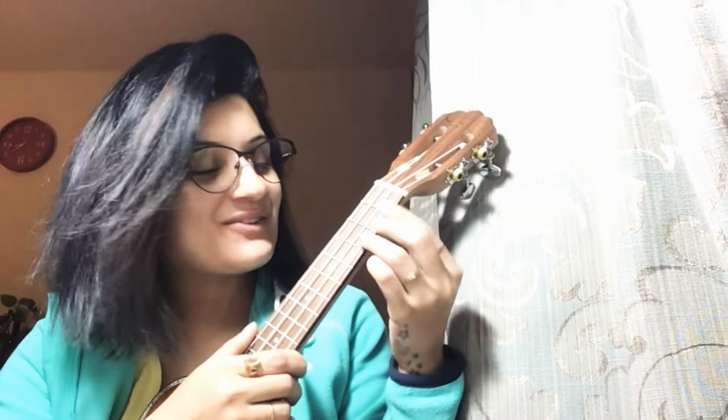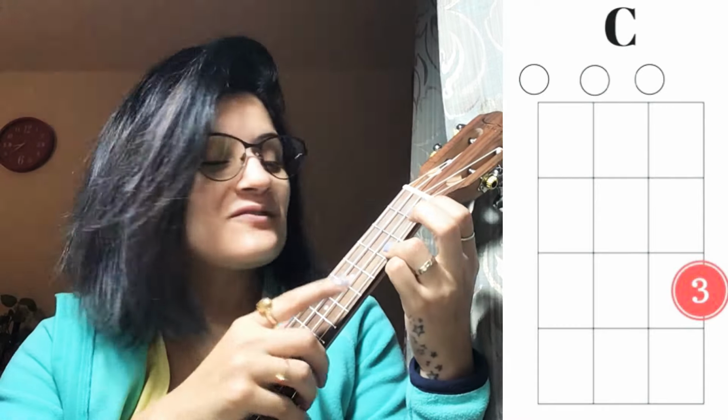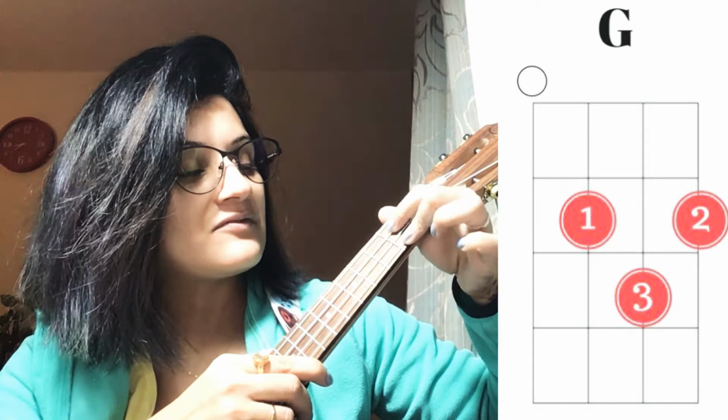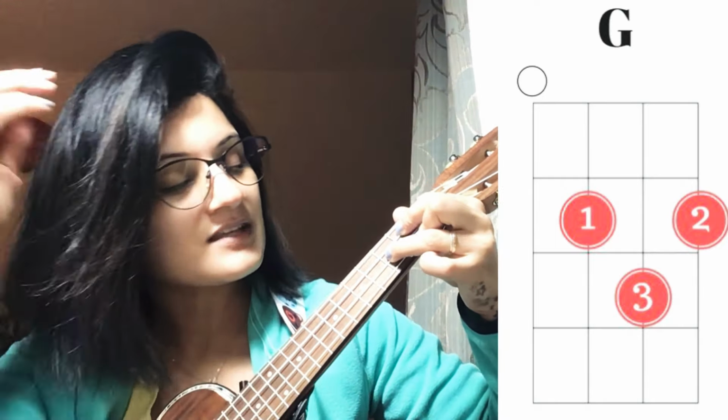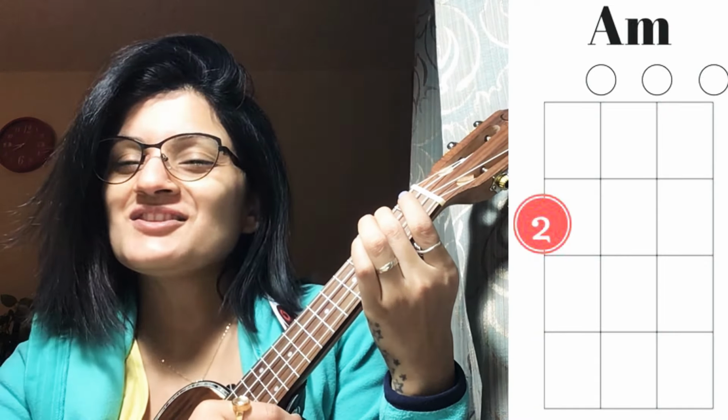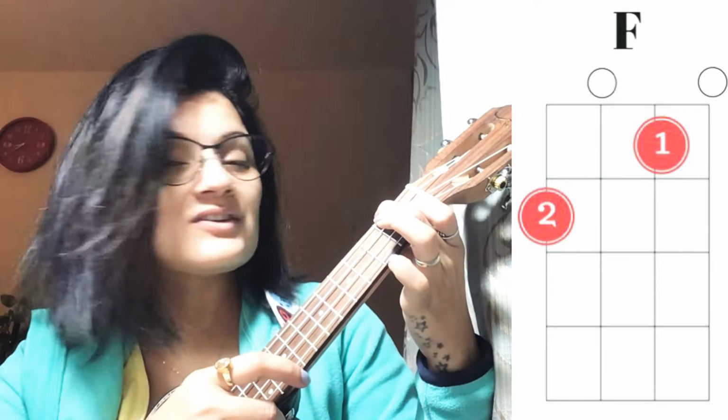The first chord that we're going to use here is a C chord. C is the first string of the third fret. Then we have G. G is basically the third and the first string of the second fret. Use your index and middle finger, and then your ring finger goes on the second string of the third fret. Then we have A minor. Take your middle finger and put it on the fourth string of the second fret. And for F, we're not going to lose our A minor. Just take your index finger and put it on the third string of your first fret. This becomes F. So these are the only chords we're going to use in this song.